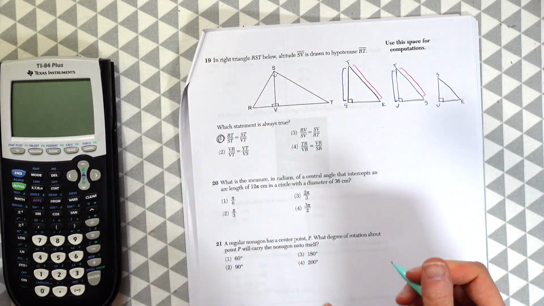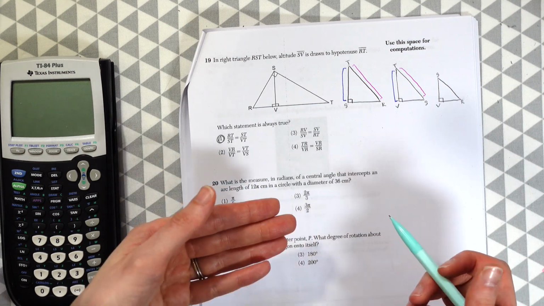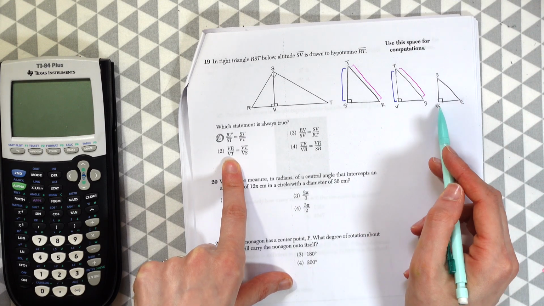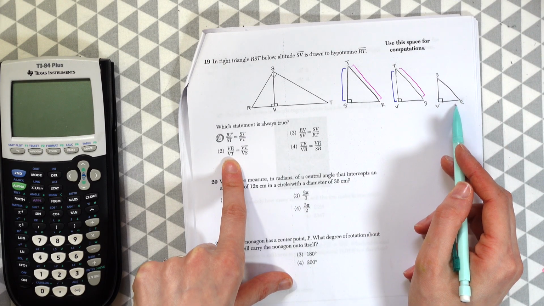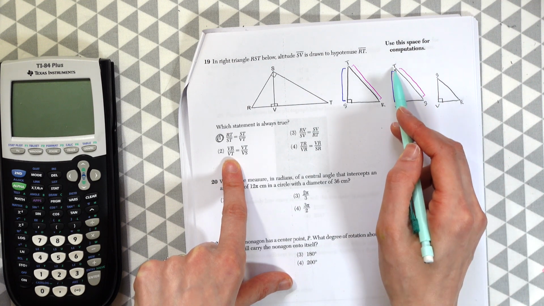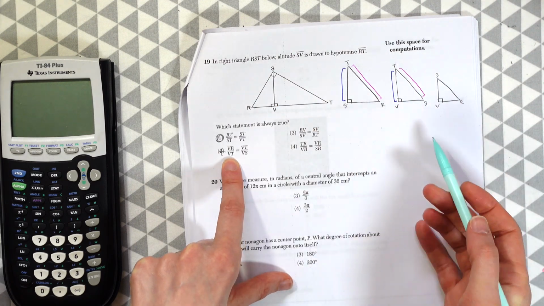So I'm just going to circle it, and let's go through the other answer choices to make sure that this is right. So if we look at VR is over here, this is the base of the smaller triangle, to VT. So now notice we're going from the base of this smaller triangle to the long leg of a different triangle. So that's not correct.